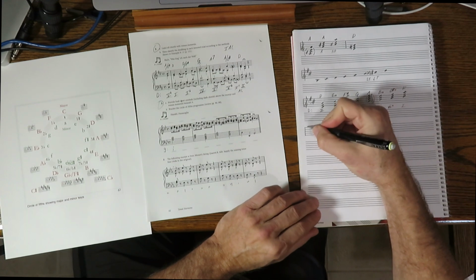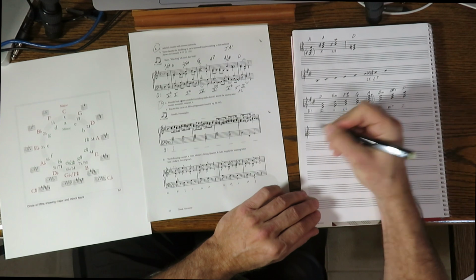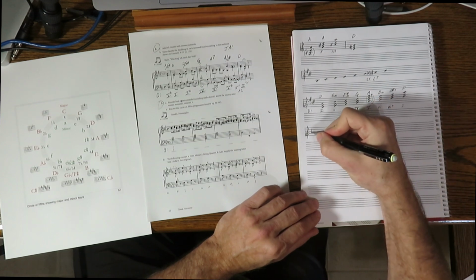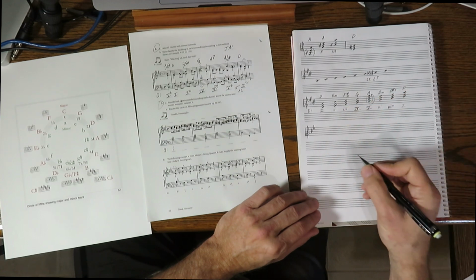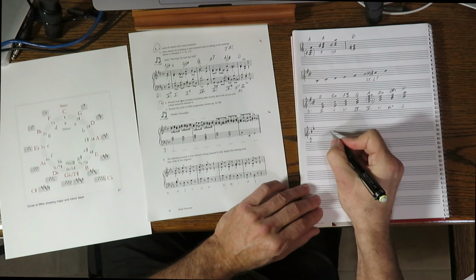So if you want, you can also do this on the side. We'll harmonize our G minor scale just to clear up any confusion that there might be.